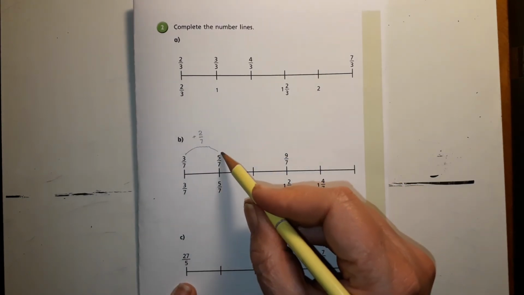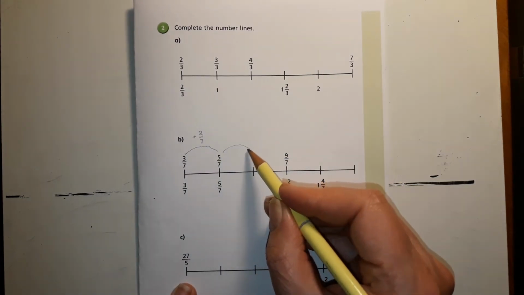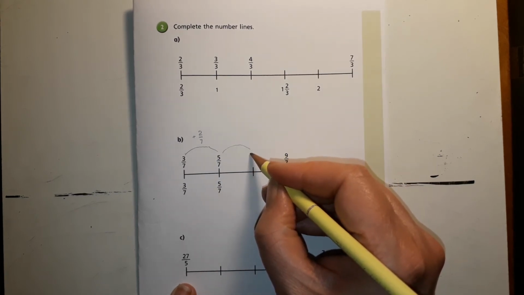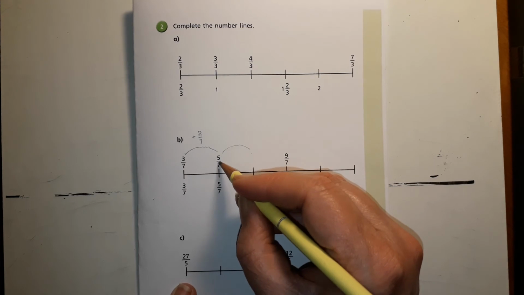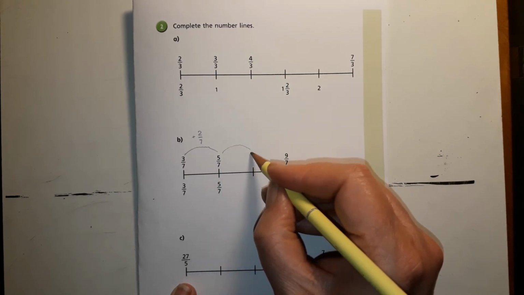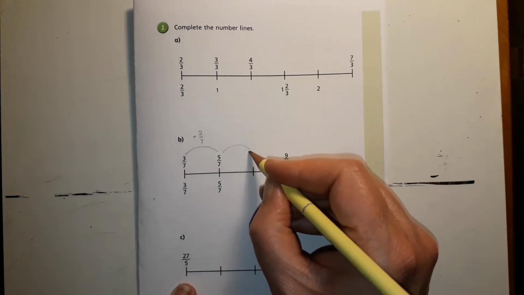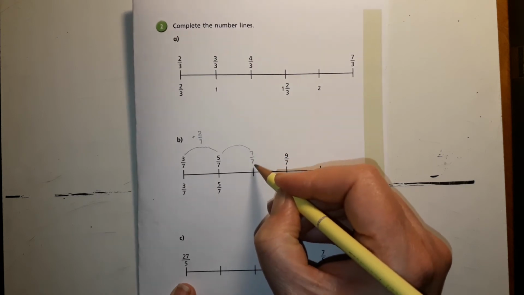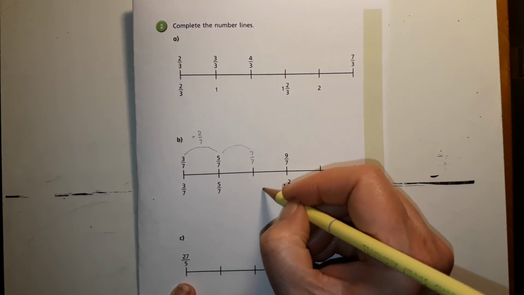So my next step would go up 2/7, so I'm adding 2 more sevenths. Okay, so 5/7, add another 2/7, 5, 6, 7 sevenths, and that's our really important one.